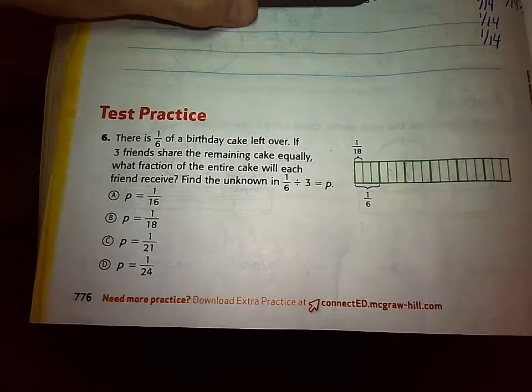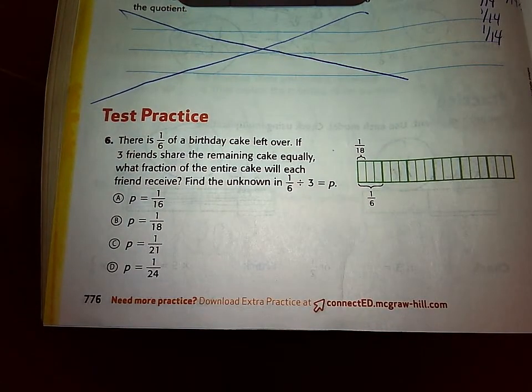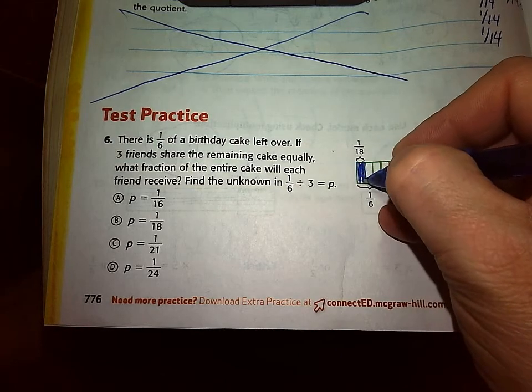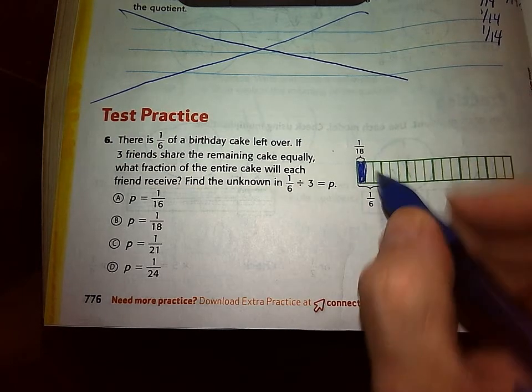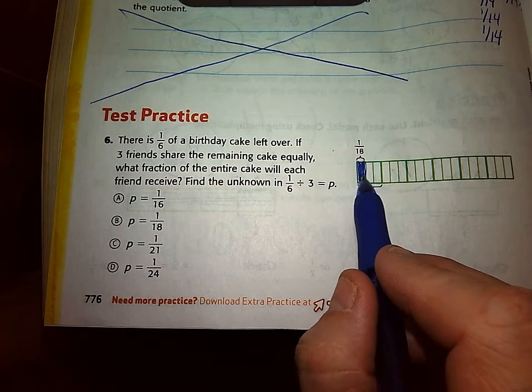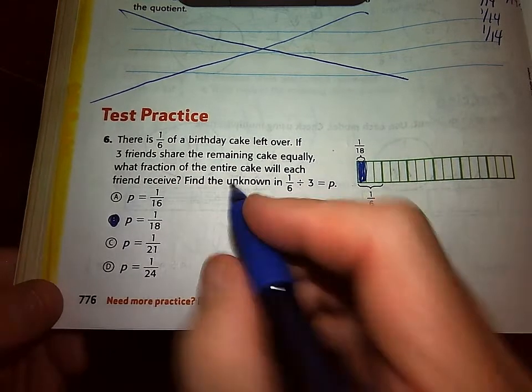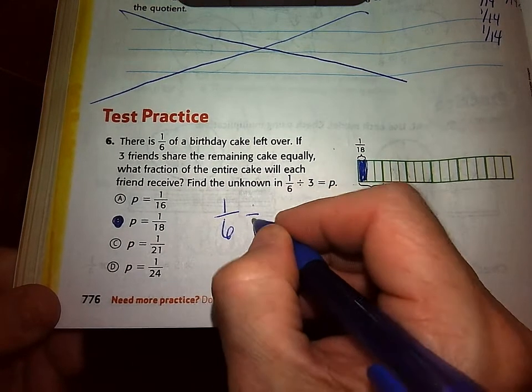Okay, let's do this test practice. That's going to be our last one. Skip number 5. There is 1/6 of a birthday cake left over. If 3 friends share the remaining cake equally, what fraction of the entire cake will each friend receive? So we're doing 1/6 divided by 3. So they've already gone and divided it. And this is the fraction that each person would get. But of the whole cake, it's 1 out of 18. And you could count those, or you could do 1/6 divided by 3.